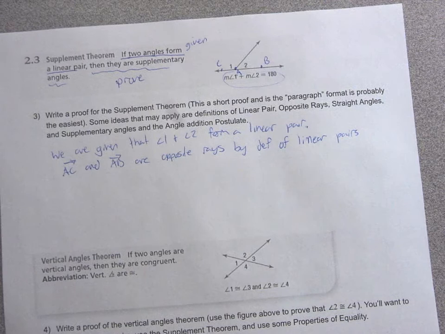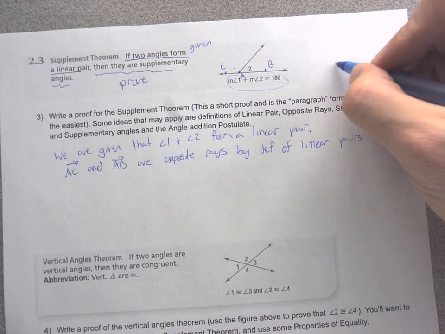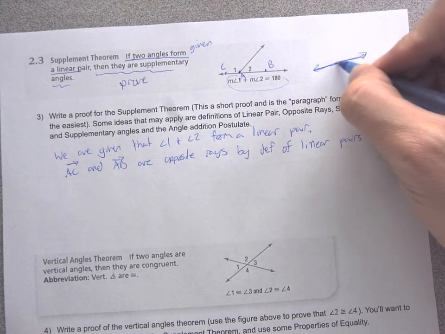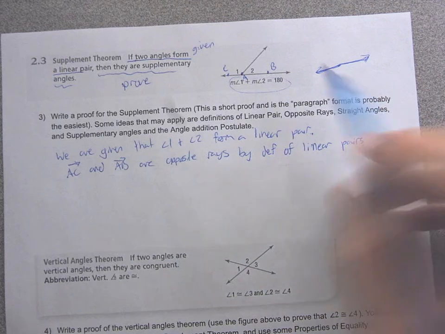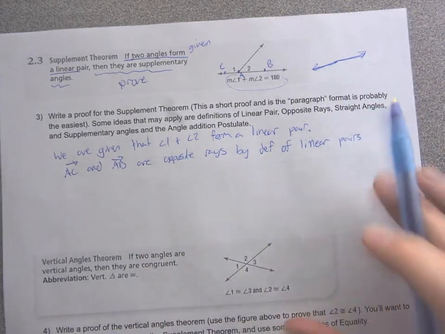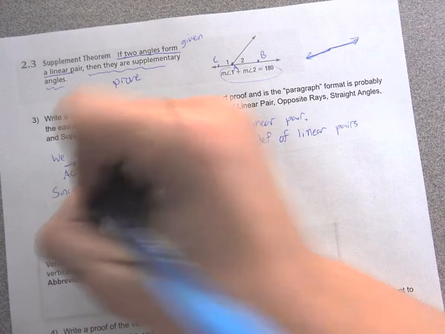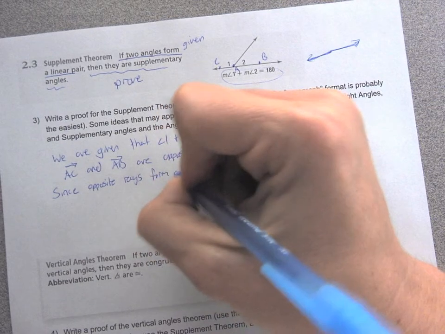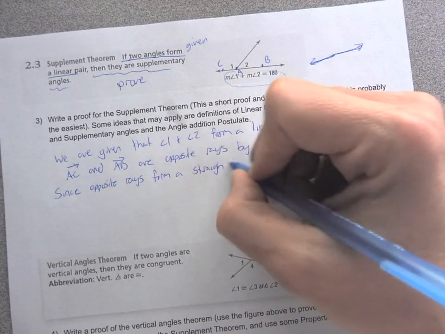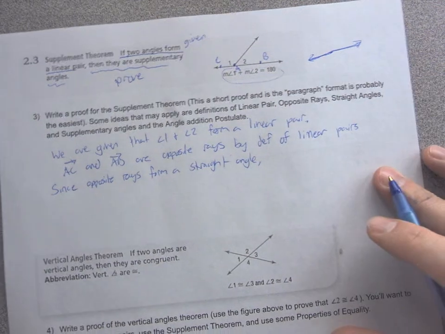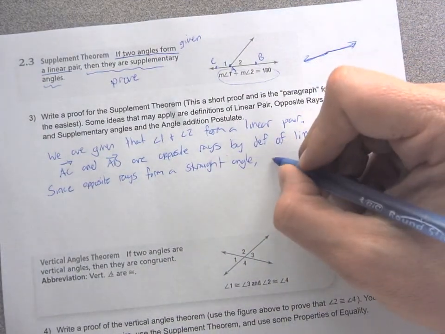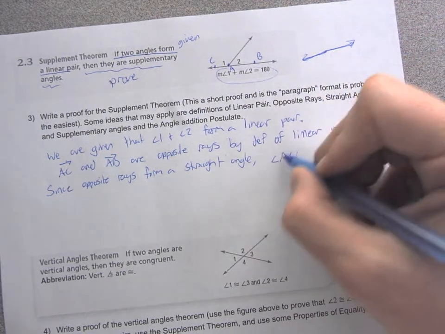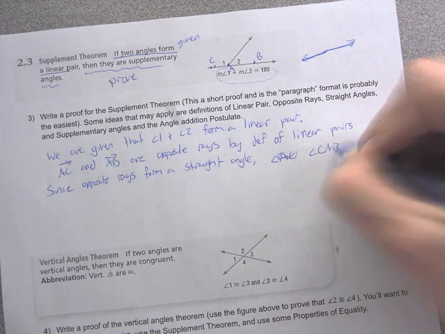One idea that's important here is that a linear pair's opposite rays basically form a straight angle. Okay, so now we have these opposite rays forming a straight angle. So I'll say, since opposite rays form a straight angle, we'll say angle CAB is a straight angle.